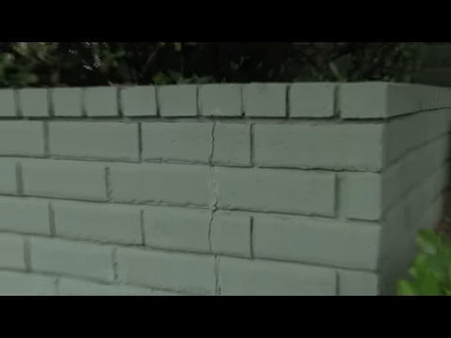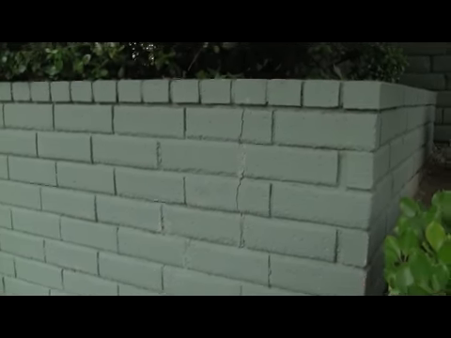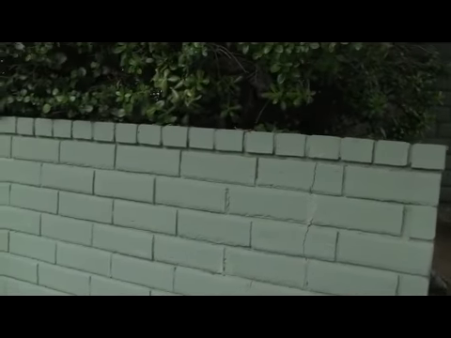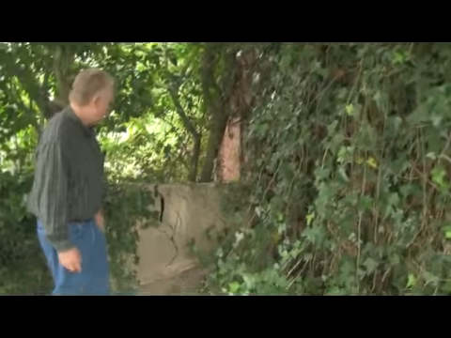Here we have some cracks in the front brick structure, which is part of the retaining wall out in front of the home that would basically contain the side yard, the front yard, and some of the trees back here. And as we're coming down the retaining wall, we're going to go to the left side of the house, and there's really a huge crack right here into this tie-in wall.